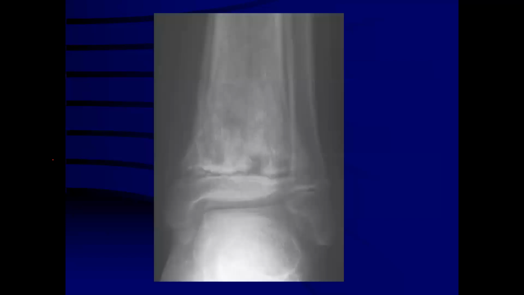This is a patient who has an osteomyelitis involving the metaphysis, which has gone to the subperiosteal region through Volkmann's canals and formed a subperiosteal abscess on the medial aspect of the tibia.